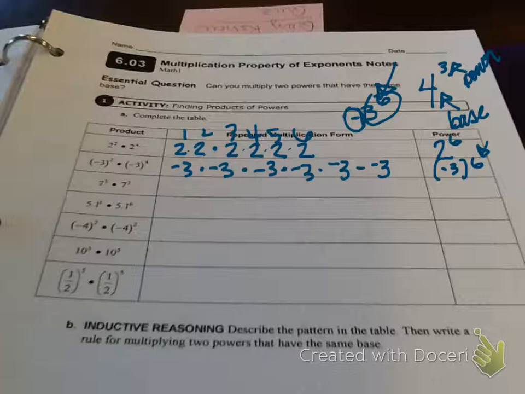Alright, so 7 to the 3rd power times 7 to the 2nd power. So that's 7 times 7 times 7, and then times 7 times 7. So I get 7 to the 5th power. I believe you should be able to notice the pattern. All we do when we're multiplying exponents with the same base is add the exponents together. So 5.1 to the 1st power times 5.1 to the 6th power is just 5.1 to the 7th power.